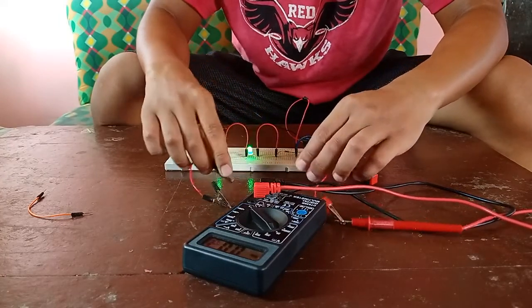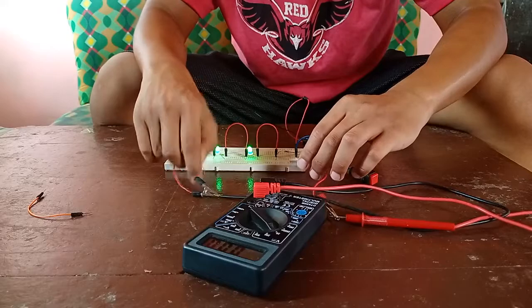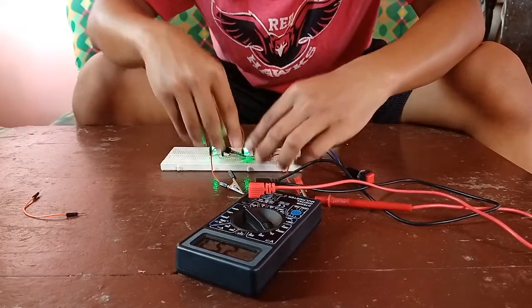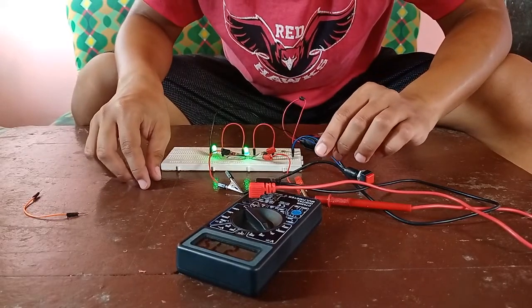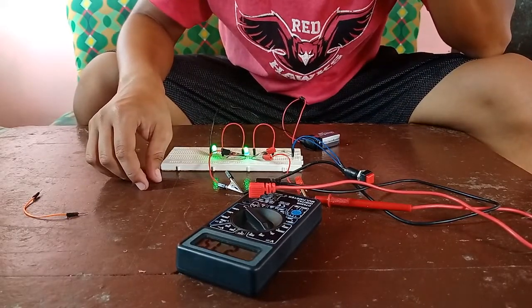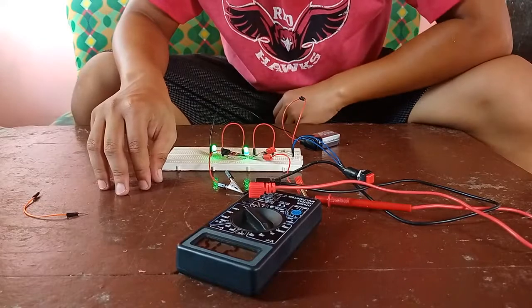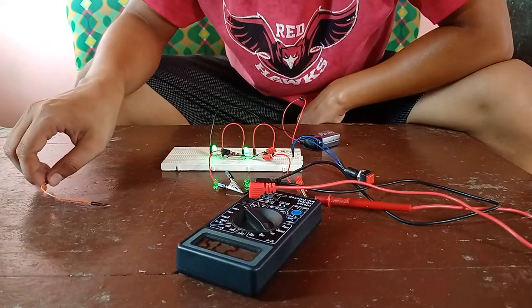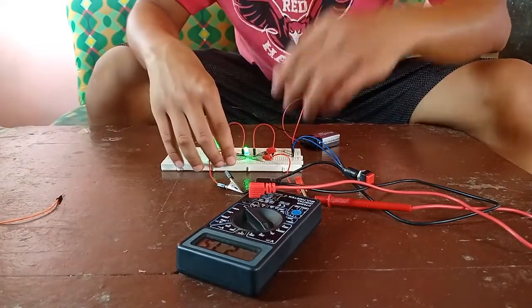Now let's measure the voltage across each LED. The voltage across each LED is about 2.75 volts.